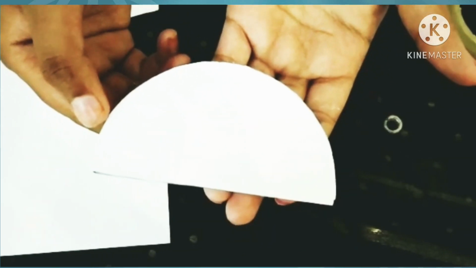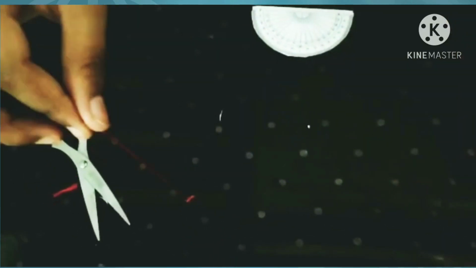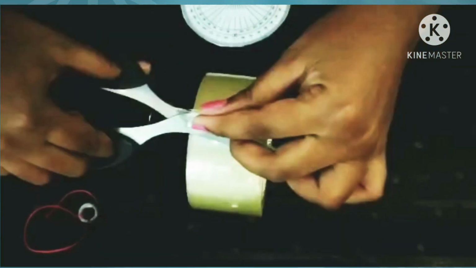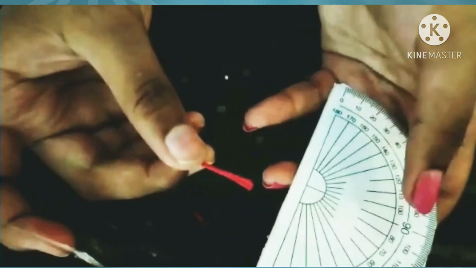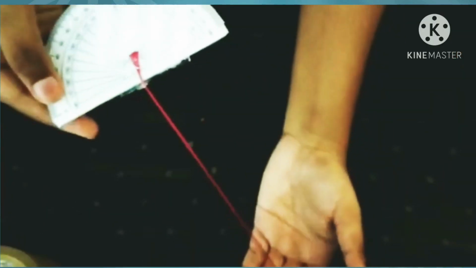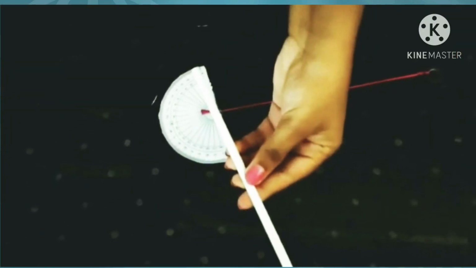Once this is done, take the heavy weight and the string and tie the heavy weight with the string. Make sure it's tight enough so that the heavy weight won't fall off. Once this is done, take the free end of the string and place it on the center line of the protractor and secure it to the protractor using a sellotape.